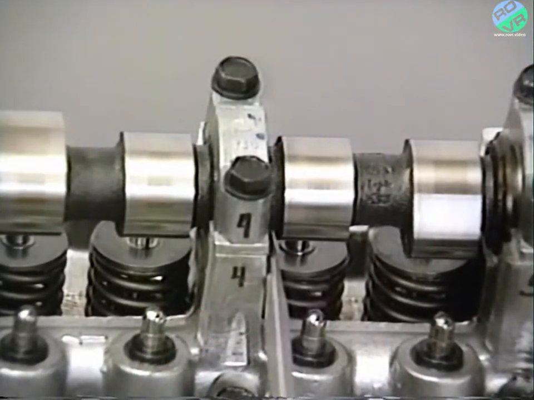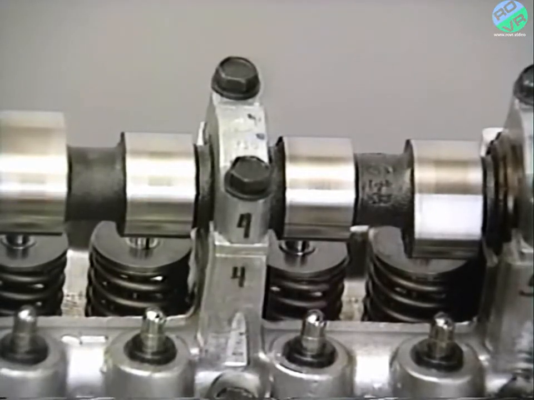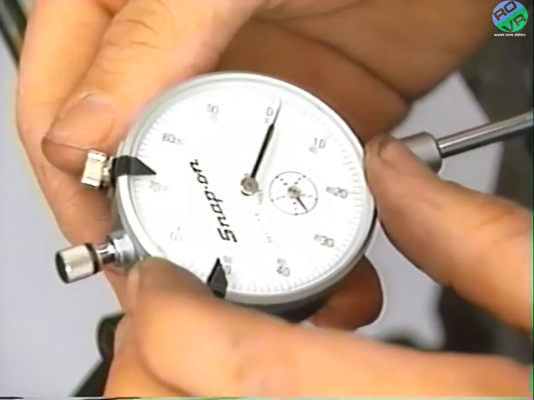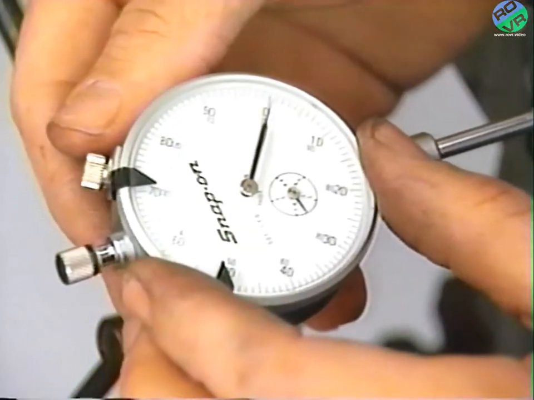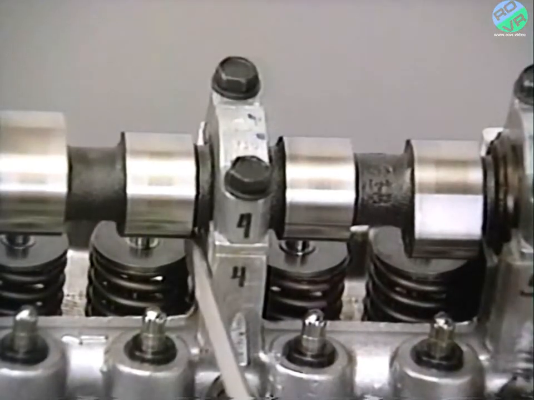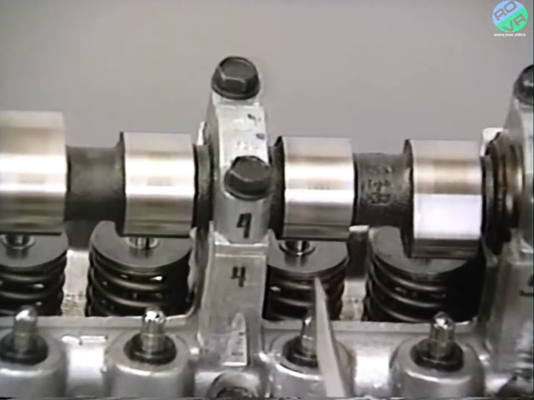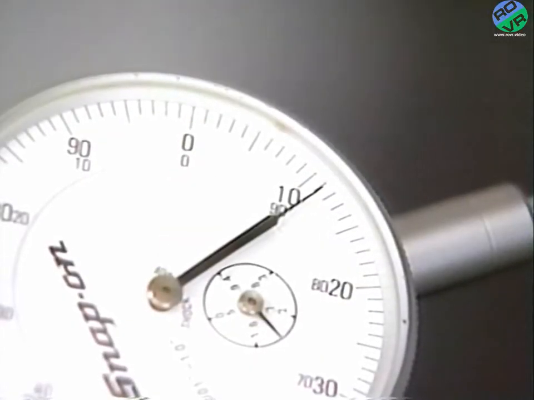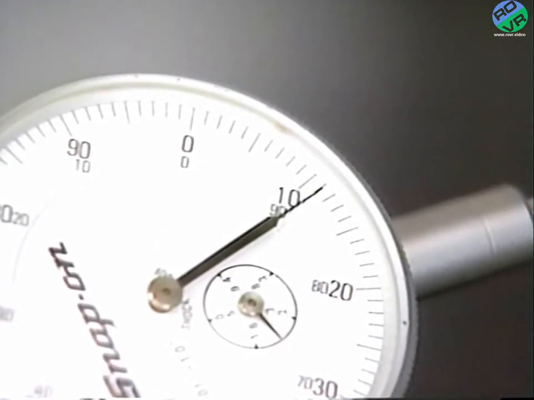Using a screwdriver, pry the camshaft as far rearward as it will go. Zero the dial indicator. Now, move the camshaft as far forward and rearward as it will go. End play travel should not exceed the specifications listed in the service manual.